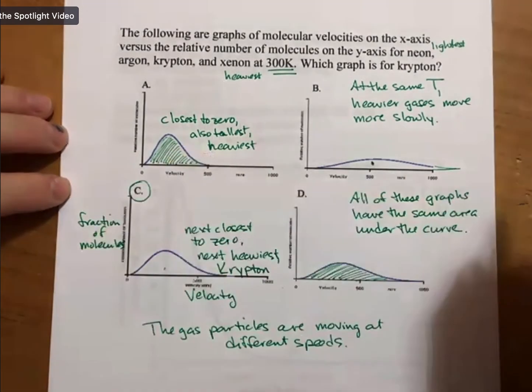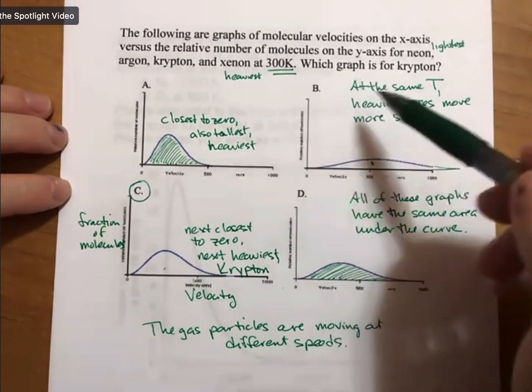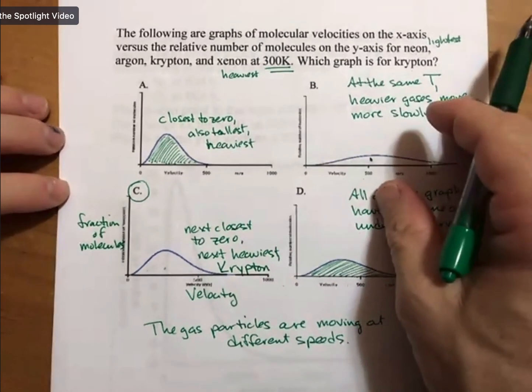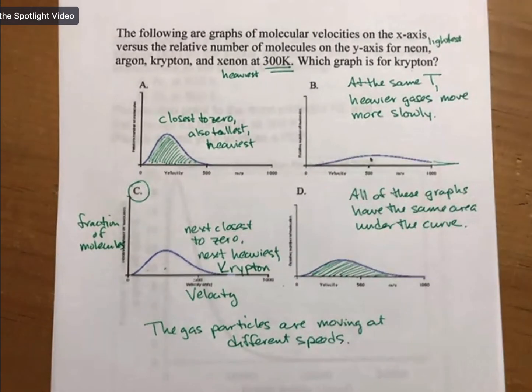So we would circle C here. And what you'll see when you do these is that I ask you for sometimes krypton and sometimes the other ones as well. Okay. And we do a bunch of these questions.